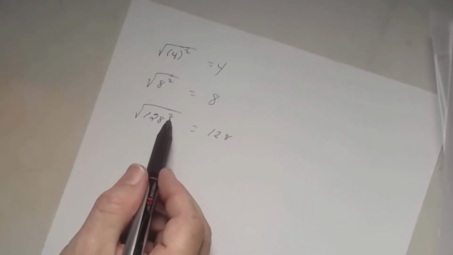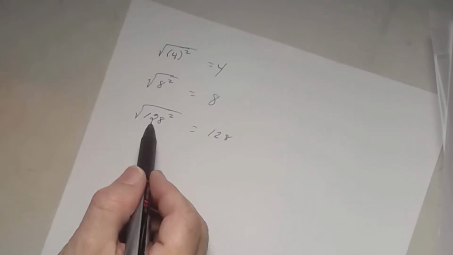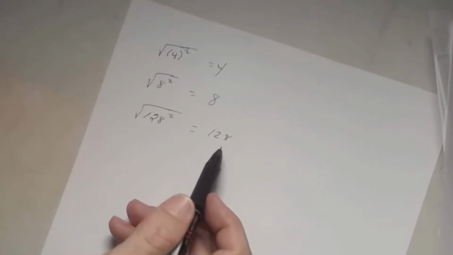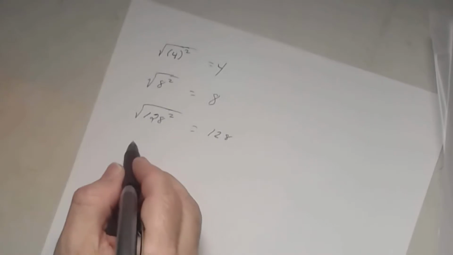So here, my exponent is 2. I'm multiplying 128 times itself twice. So the square root of 128 squared is just what? 128. Okay, now what if you had this?